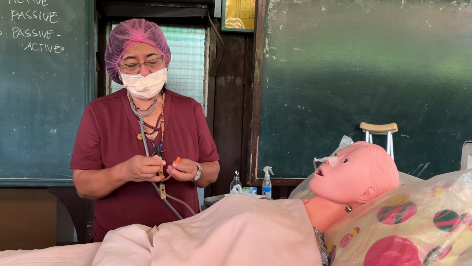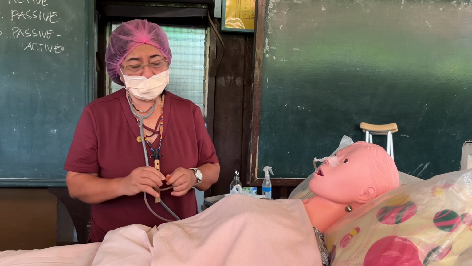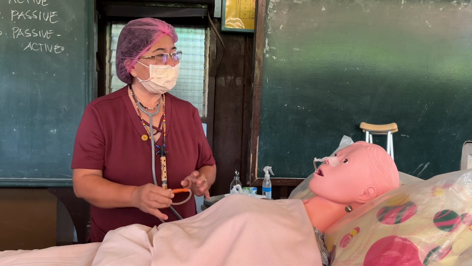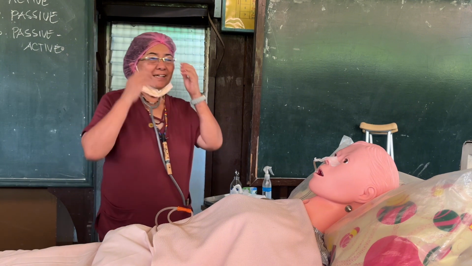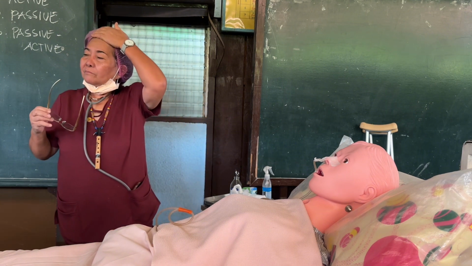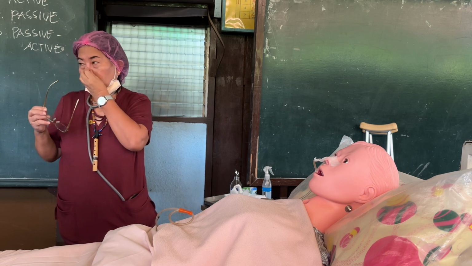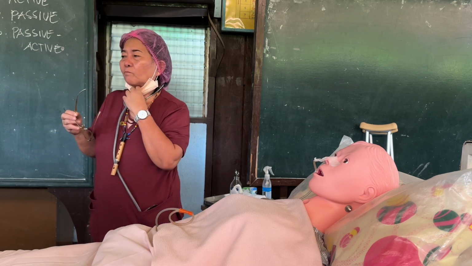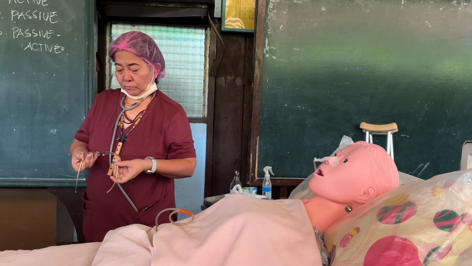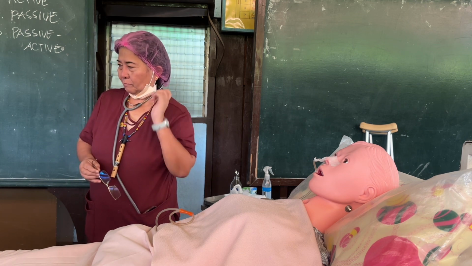Next procedure. Okay, documentation. How many cc are you aspirating? Document the character of the output, color and smell, vital signs, and reaction of the patient during the procedure, who did the procedure, and then indicate that we did it by time and stage.